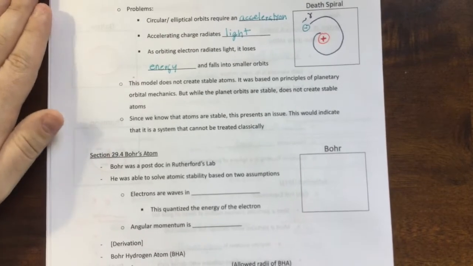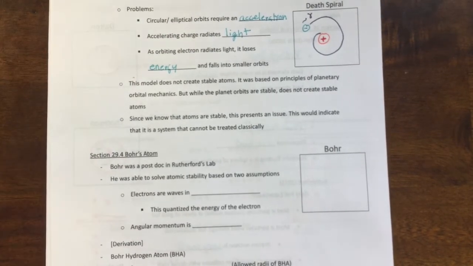This model did not create stable atoms. It was based on the idea of the solar system, where we have the sun and different planets orbiting at all different distances, and they can be at any distance. We assumed that since planets were stable, this would work on subatomic levels. It does not. We know that atoms are stable. Otherwise, we would not have the world.